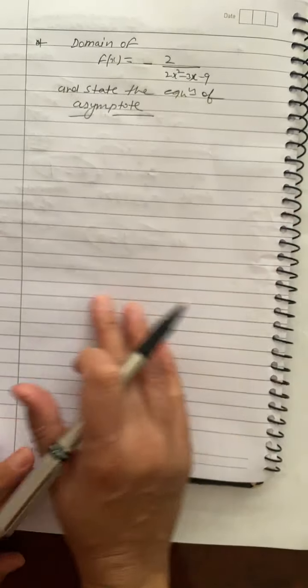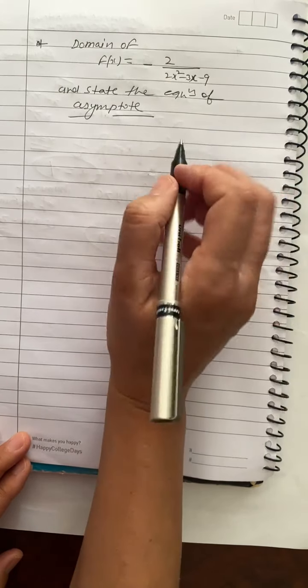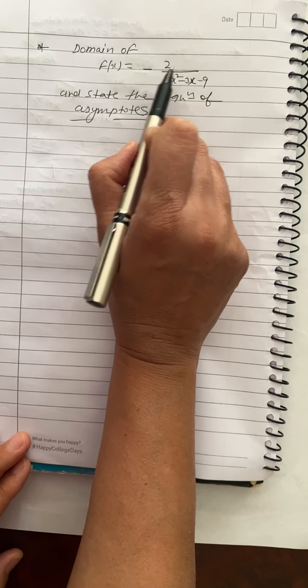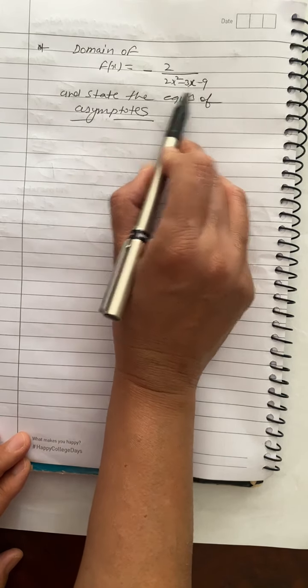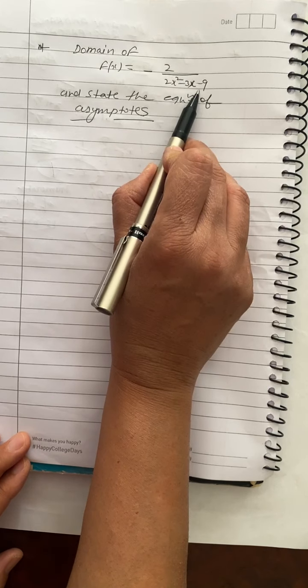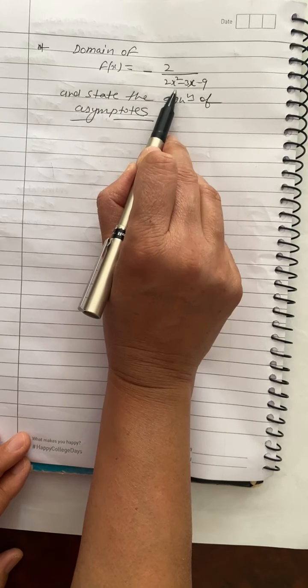Okay. The next question is finding the domain, and then you have to state the equation of the asymptote or asymptotes. So let's see here. The difference here is that we have a constant function in the numerator and a non-linear quadratic function in the denominator. So whenever you have this, first thing you need to do is see if you can factorize the denominator here.